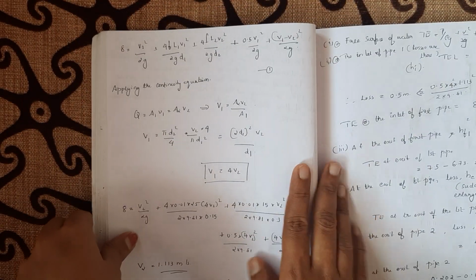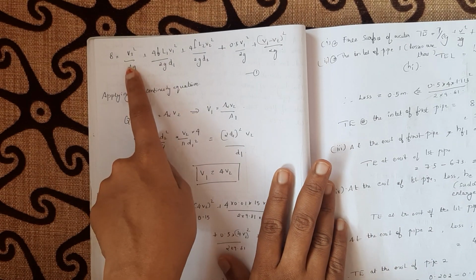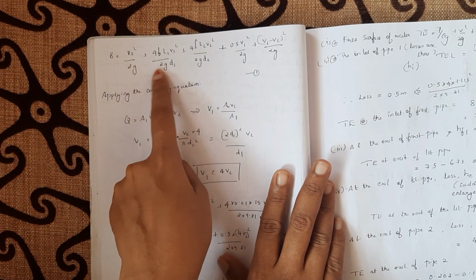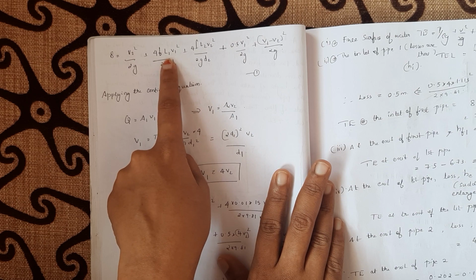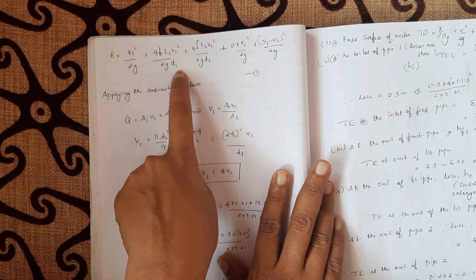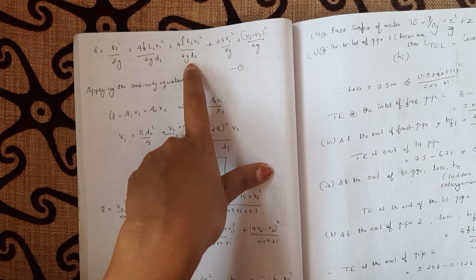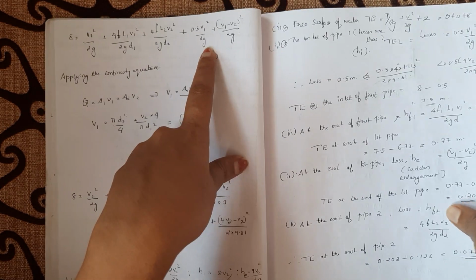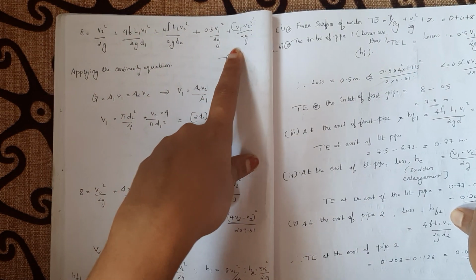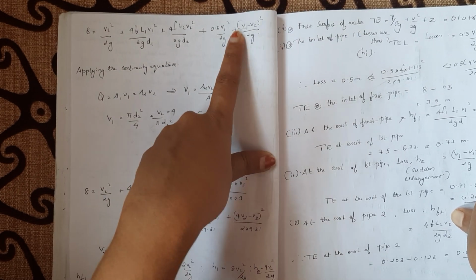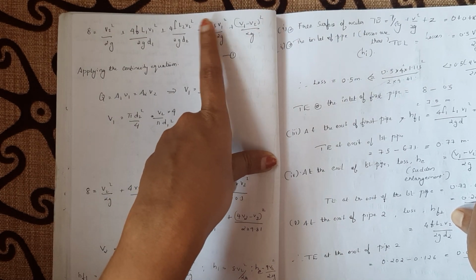Now marking all of this in our previous equation, it is 8 is equal to V2 square by 2g plus 4 FL1 V1 square by 2g D1 plus 4 FL2 V2 square by 2g D2 plus 0.5 V1 square by 2g plus (V1 minus V2) the whole square by 2g. These are the equations for the minor losses.